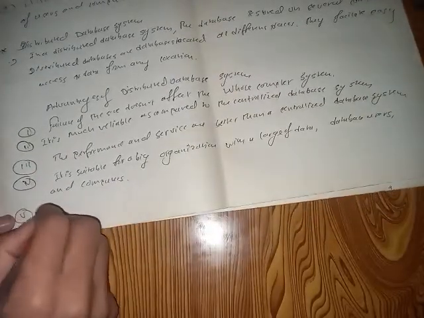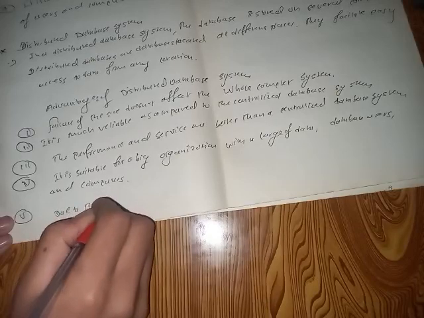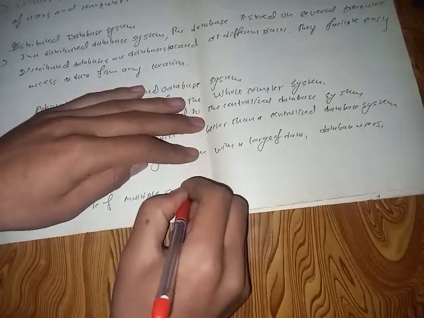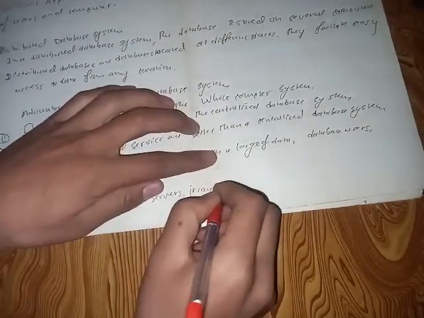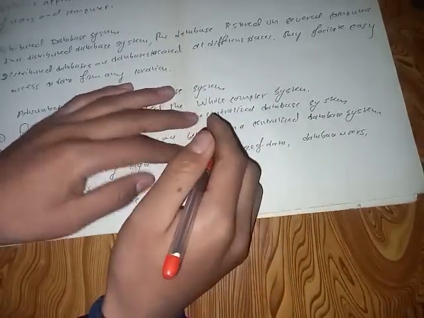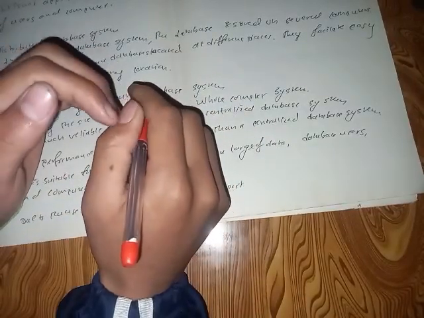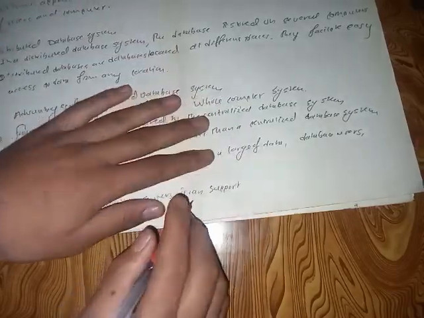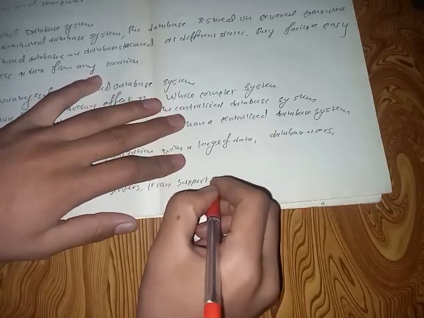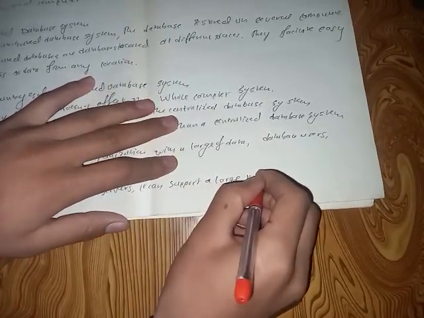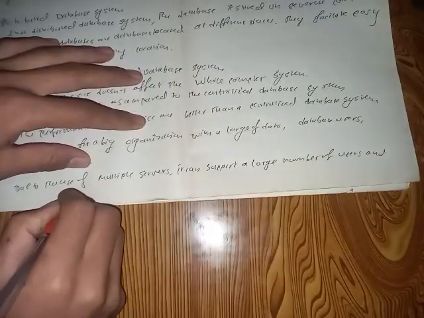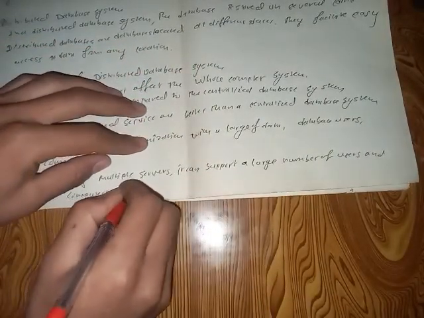And at last, point number 5, due to the use of multiple servers, it can support a large number of users and computers at the same time.